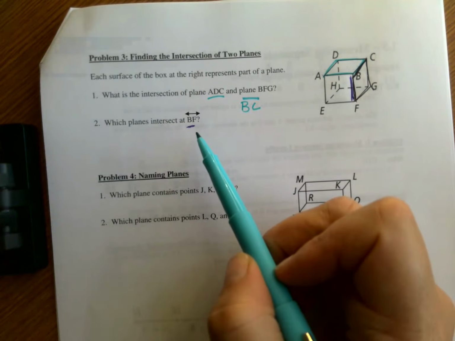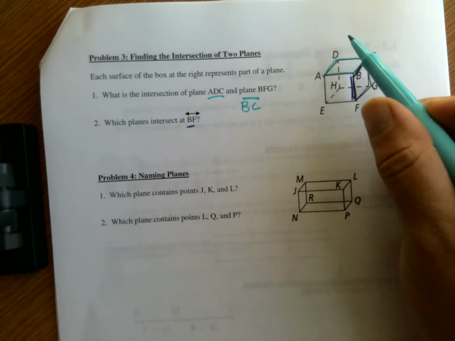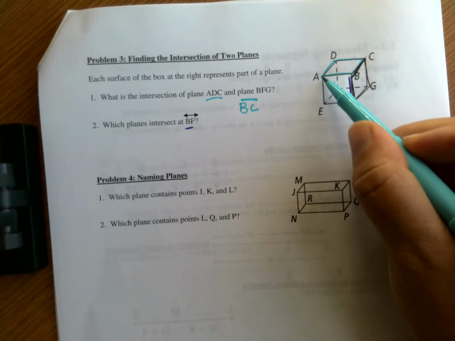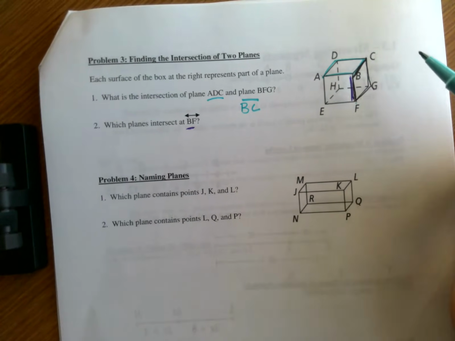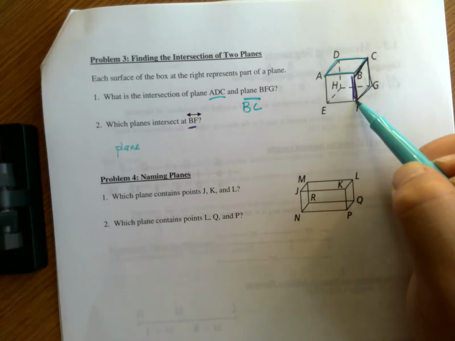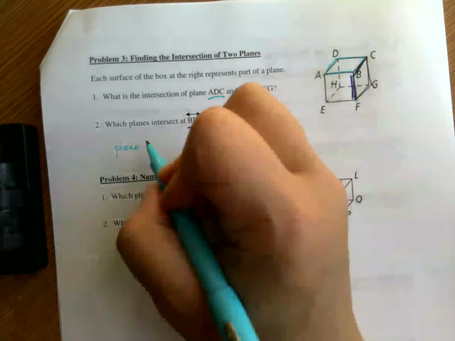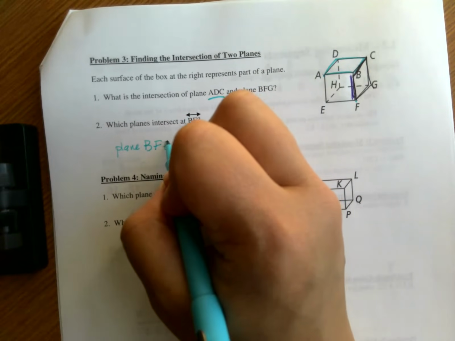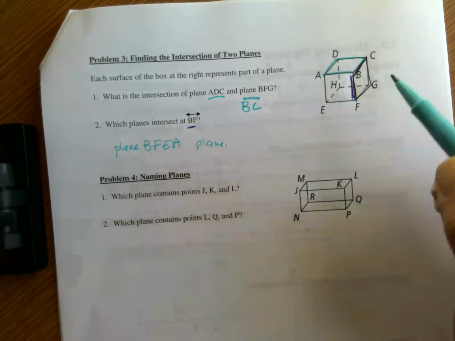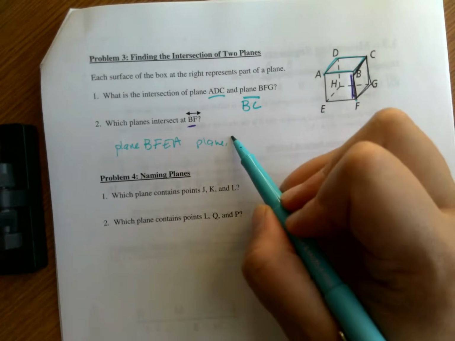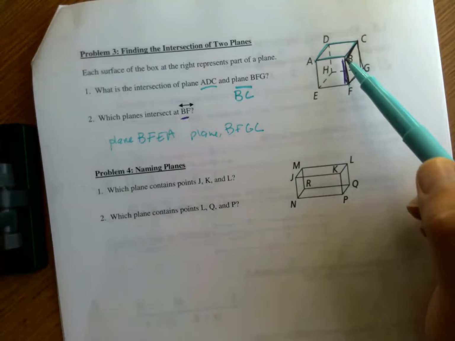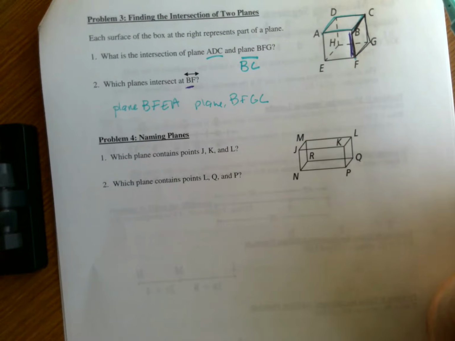Here, this is saying a line BF. So this is going to go on forever, even though it's not showing. So in the purple, it's asking what 2 planes. If I look at that plane, sometimes it helps students if you write down all 4 letters. You can do that if you want. So we have plane BFEA right here. You can also just use 3 of the letters. And we also have plane BFGC. So those are the 2 planes that intersect at line BF.